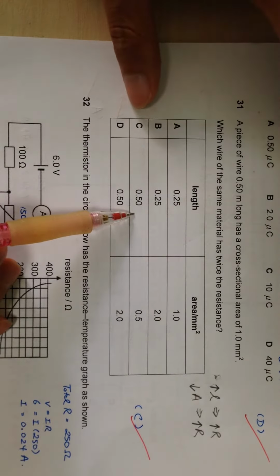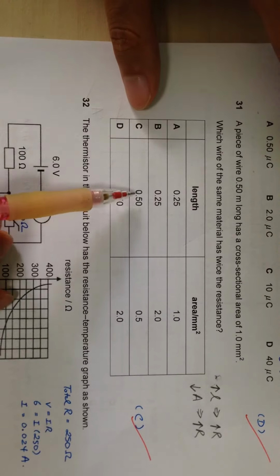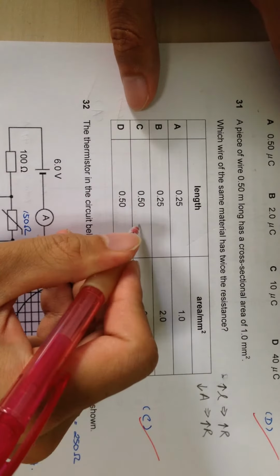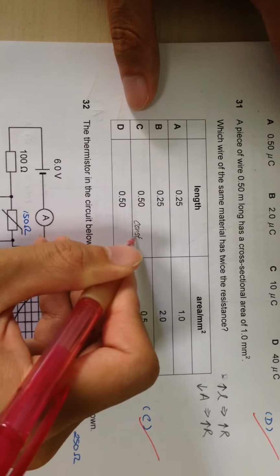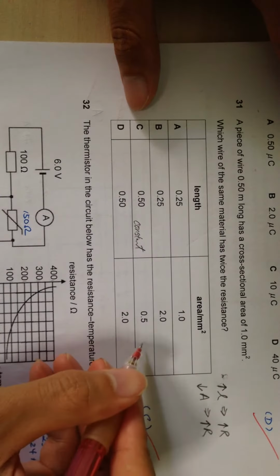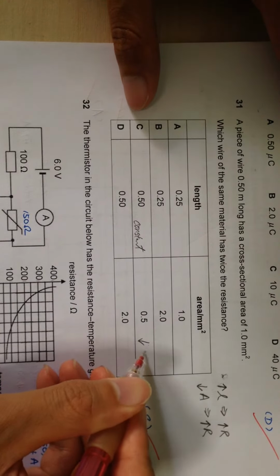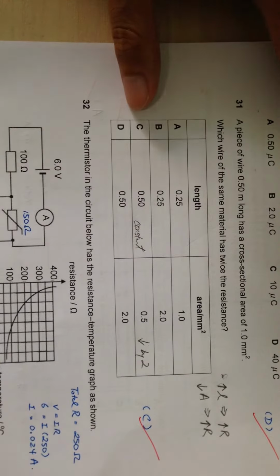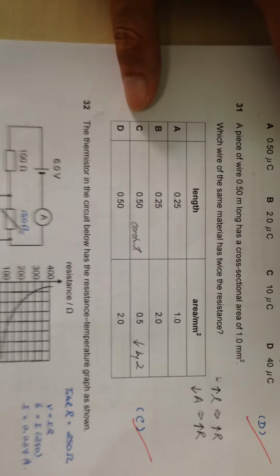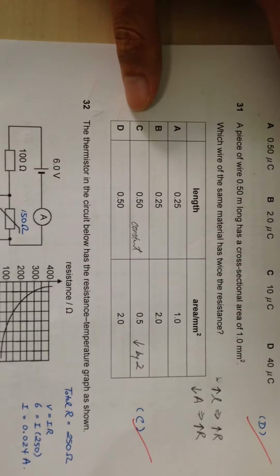You will find that only C will give you twice the resistance, because length has no change, so it is constant, and area decreases by 2, which means resistance increases by 2 times. So that's what you want, right? So C is your answer.